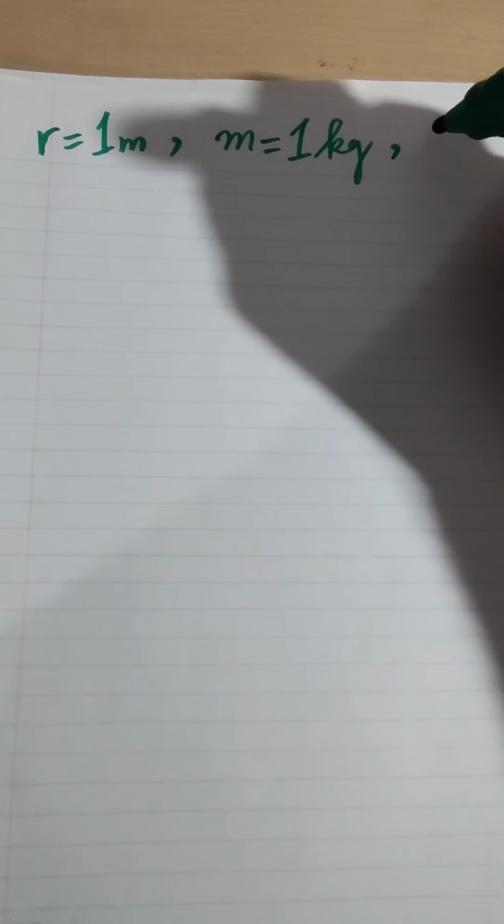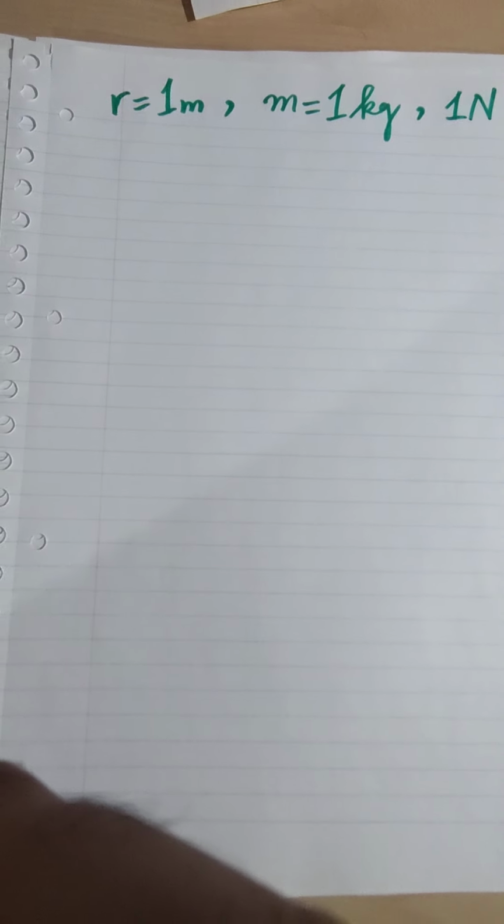We'll have to make it very uniform. So all the radii would be 1 meter, all the masses shall be 1 kg, and all the force would be 1 newton, in order to simplify and elucidate.